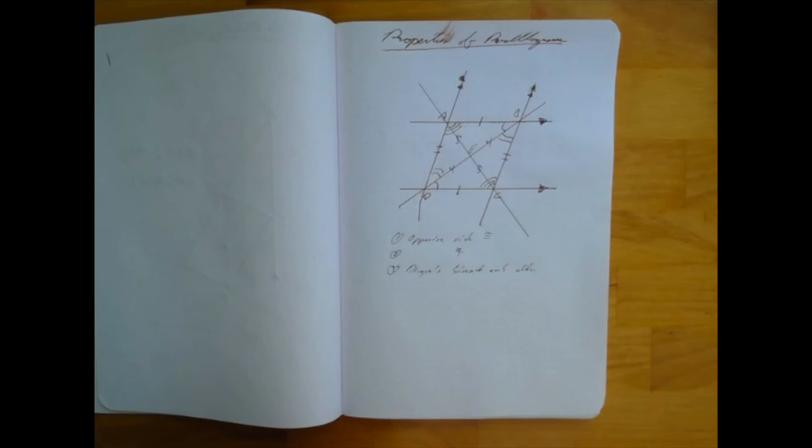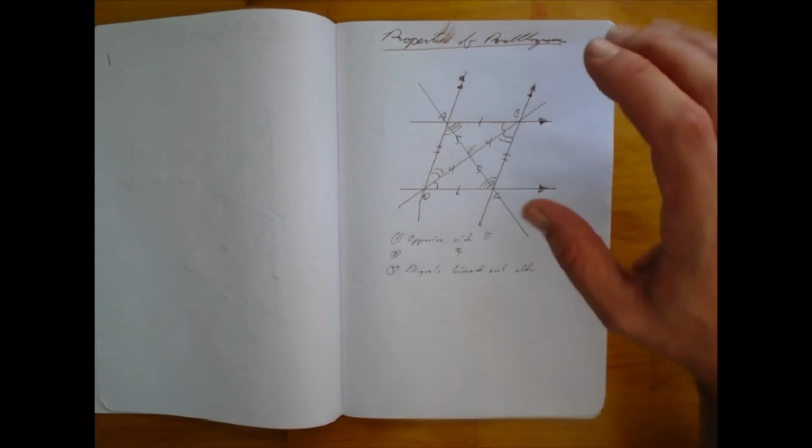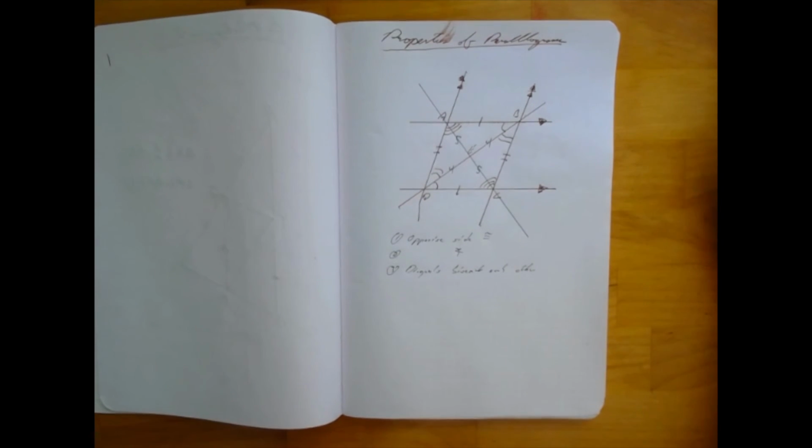So this is some of the stuff we get about parallelograms and how we can use that information later to prove things, all using triangles, all using the parallel lines and transversal theorem that were taught very, very early in this geometry series.